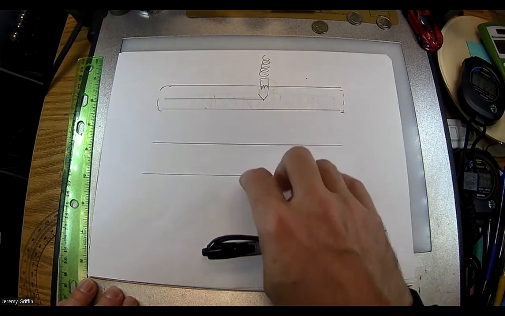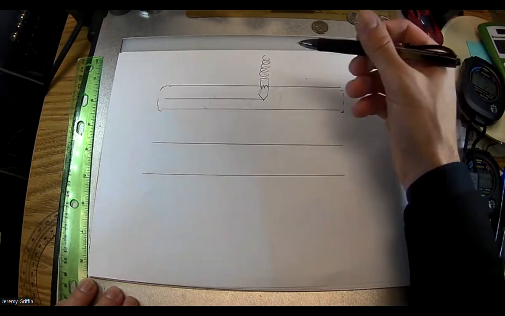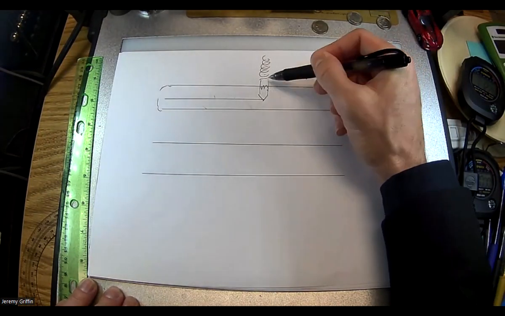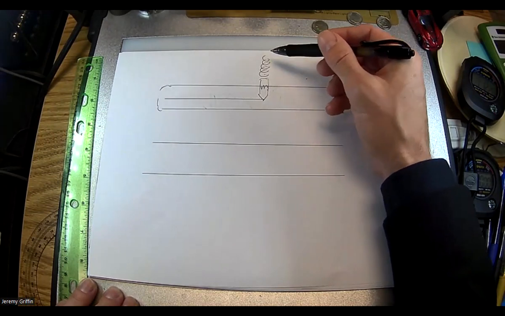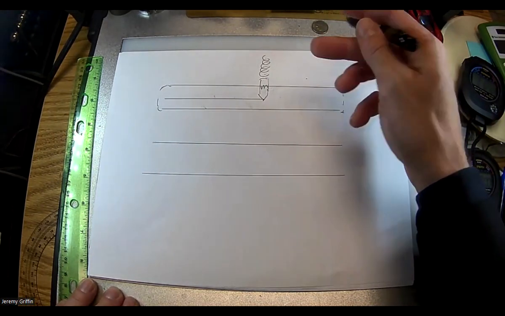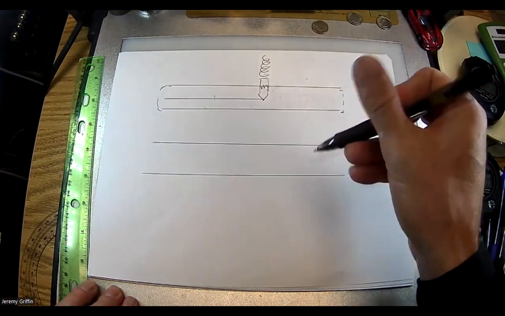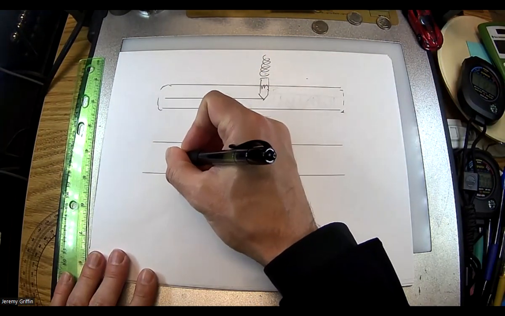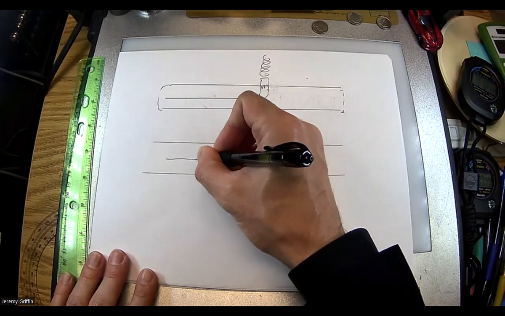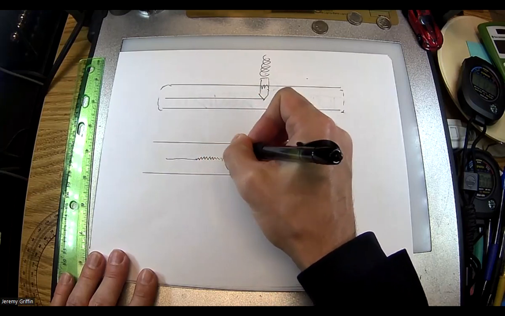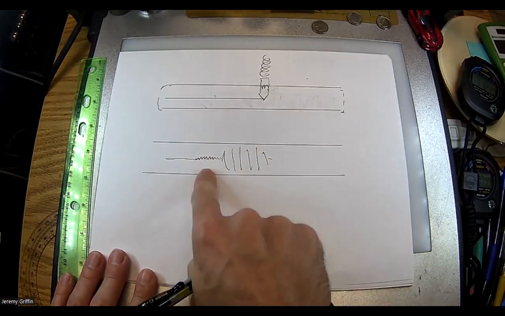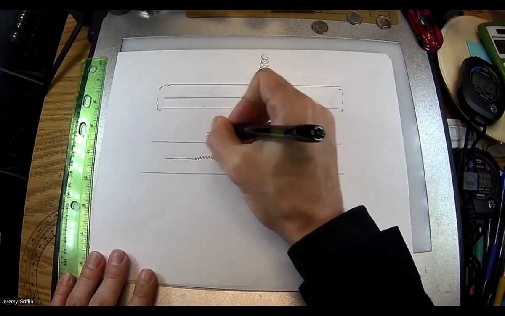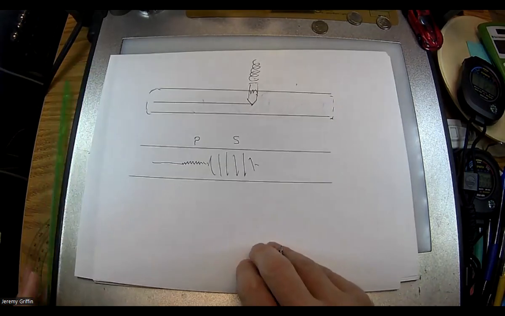Until an earthquake hits. The entire ground is shaking, but because this is a large mass with a lot of inertia on a spring, very little of that energy actually gets to this pen. So the pen is relatively stable while the entire world is moving around. And then on the paper you get something like this: flat, flat, flat, and then pow, something like this. Here are your P waves, and here are your S waves.